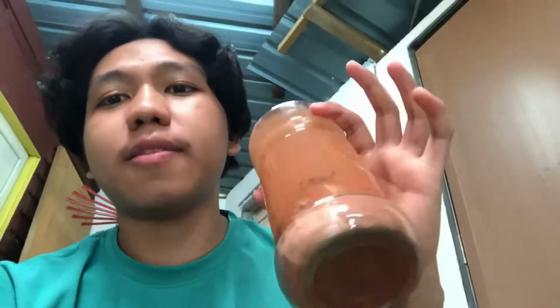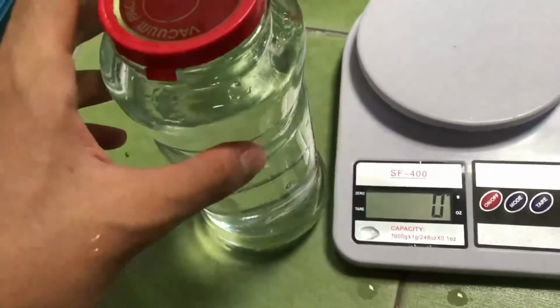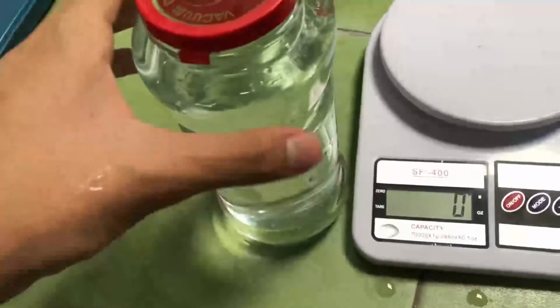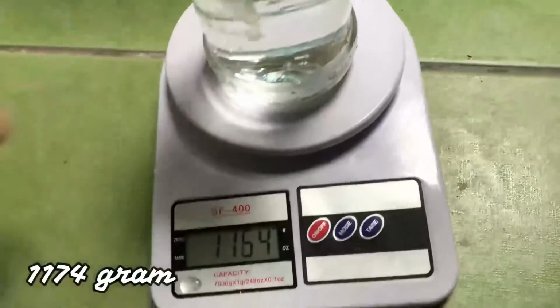Next, we need to clean the glass bottle and fill it with water. After filling this glass bottle with water, we need to weigh the glass. After that, we need to repeat the process 3 times.